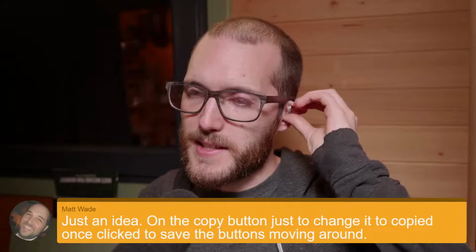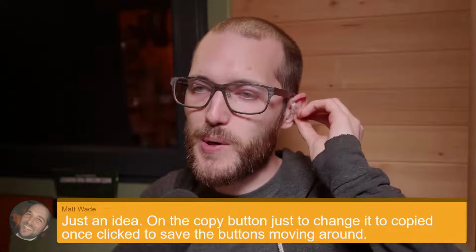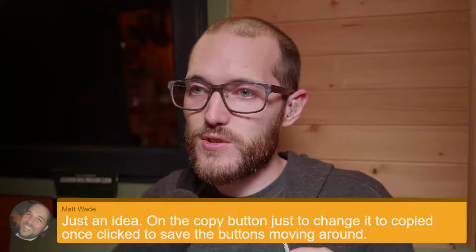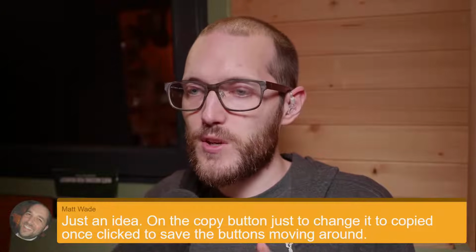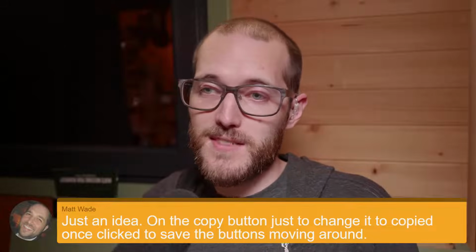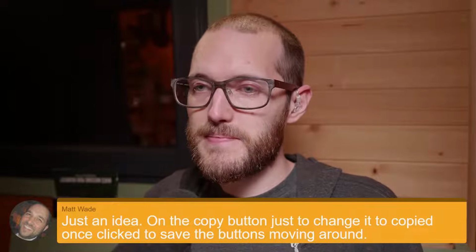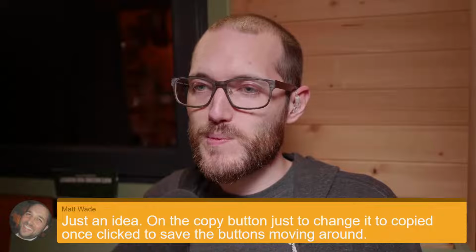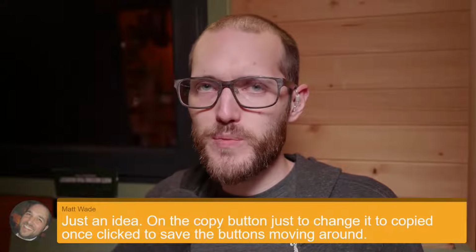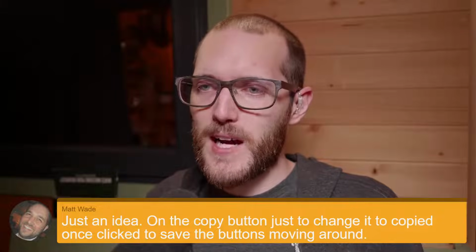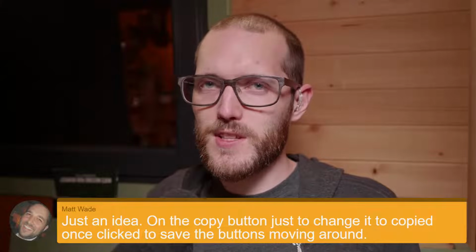Let's see. Matt says, just an idea on the copy button, just to change it to copied once clicked to save the buttons moving around. Yeah, that's true. I could easily do that. Definitely. I think, though, whenever you move buttons around, it makes it feel like something has happened there. So I quite like that there's a little bit of a visual change, but yeah, I could definitely do that.